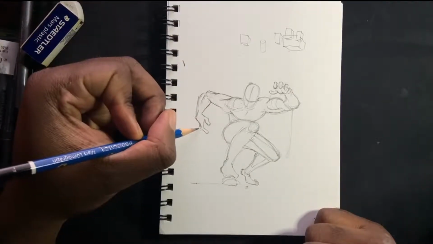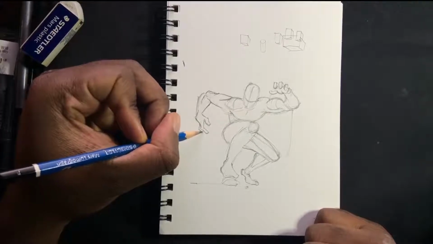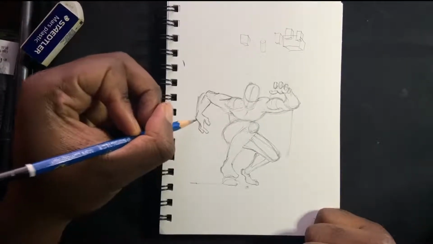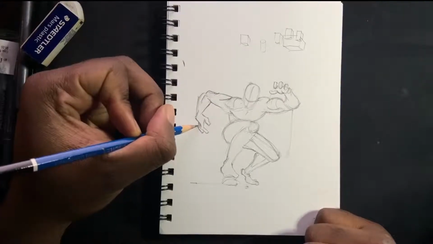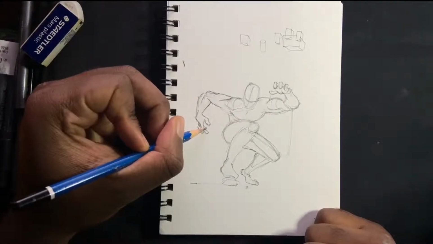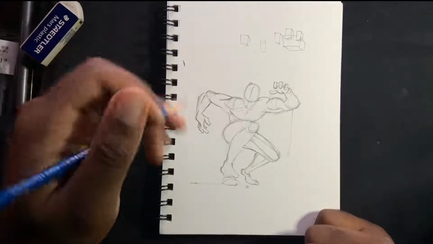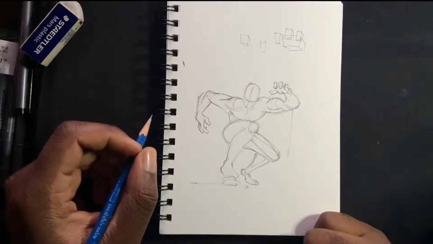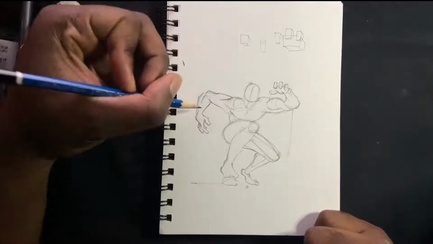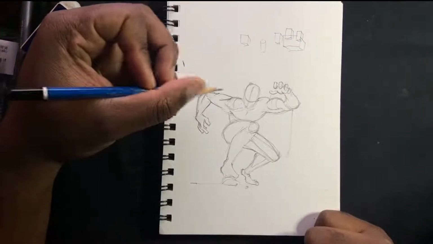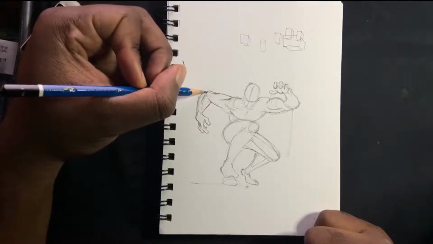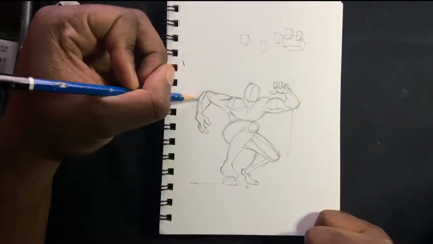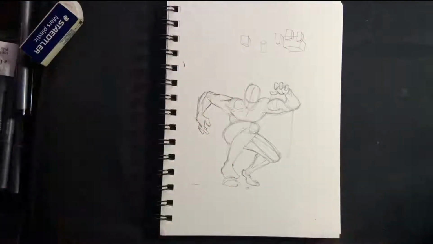So then I just break this apart. Another square or another cylinder right there. One more. And then one more for over here. And you can already see that's his left arm right there. Just like that. So now I have the overall shape done.